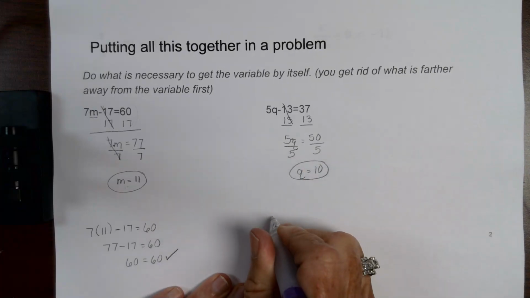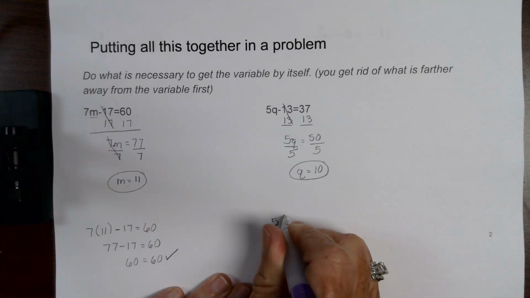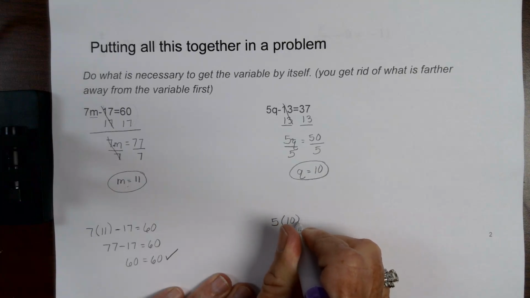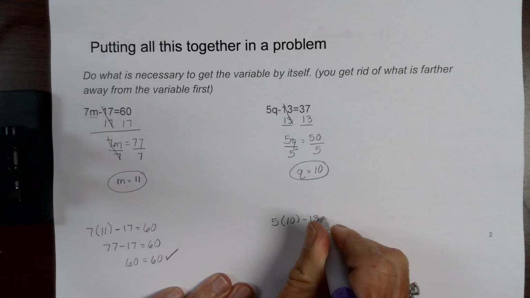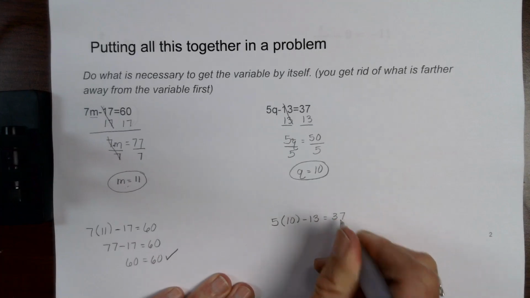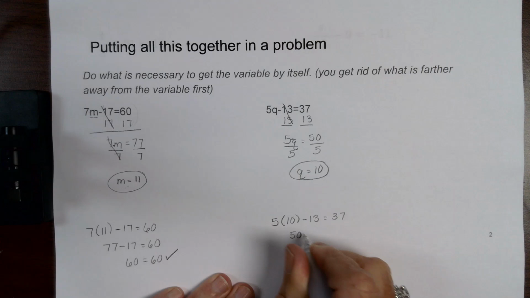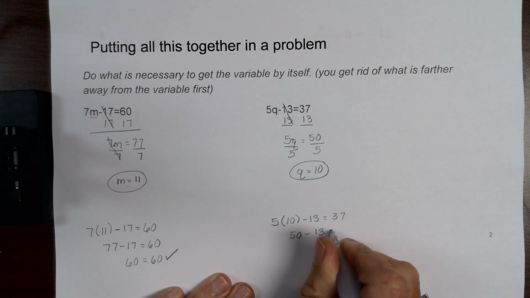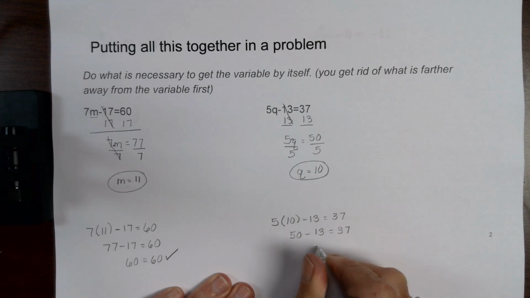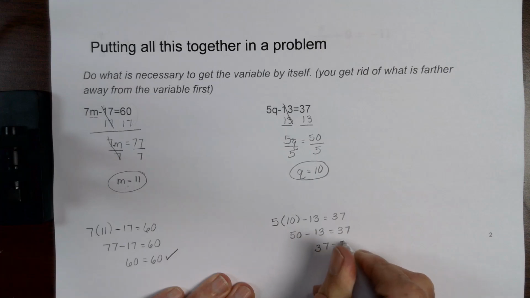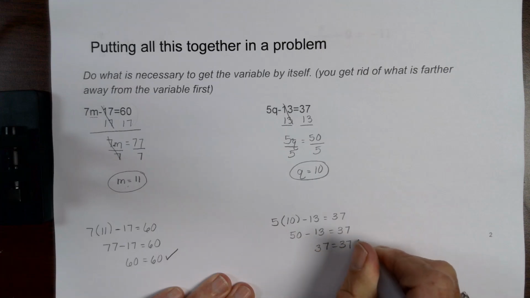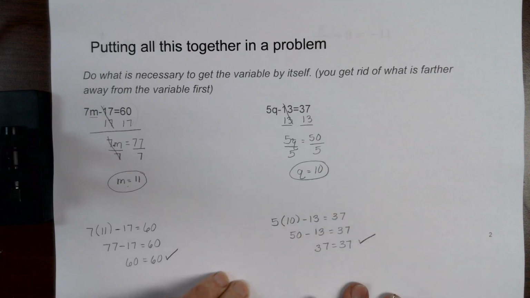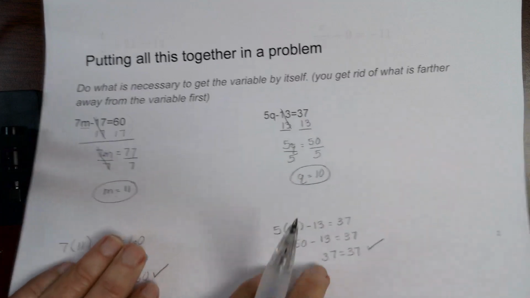I'm going to check it by plugging it back in. 5 times 10 minus 13 equals 37. So this is 50 minus 13 equals 37, and 37 does equal 37. So therefore I know that 10 is my correct answer.